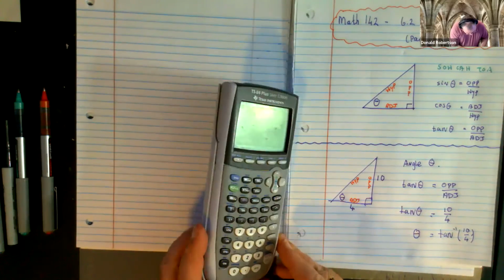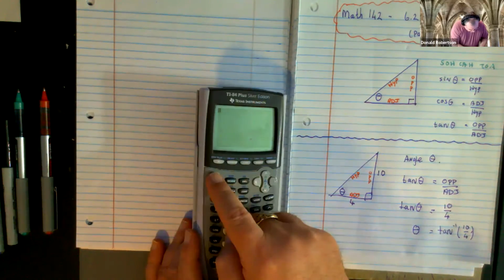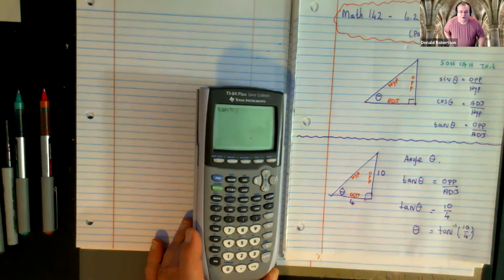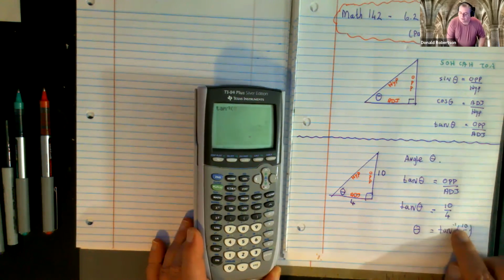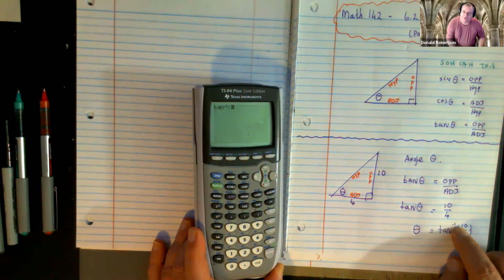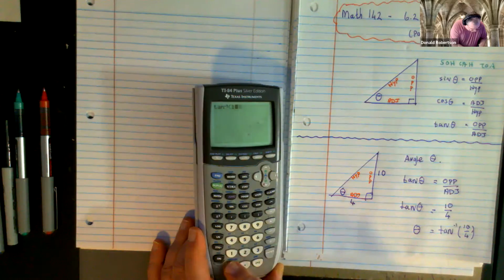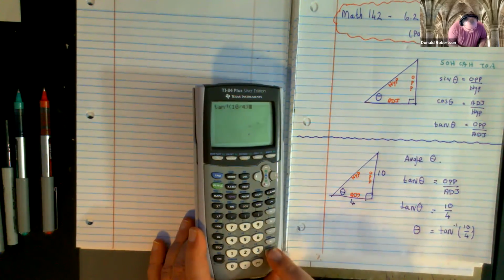Now, to get to it, you do, in my case, this button here, the second button, followed by the tan. You see it, inverse tan. By the way, that -1 has got nothing to do with reciprocals or negative powers. It's to do with inverse functions. If you remember in 141, f inverse x. So I just type in 10 divided by 4, and I have the answer.